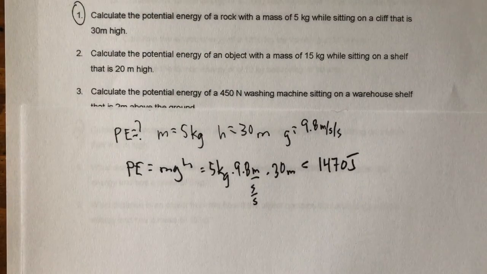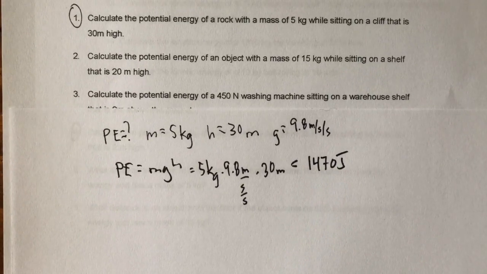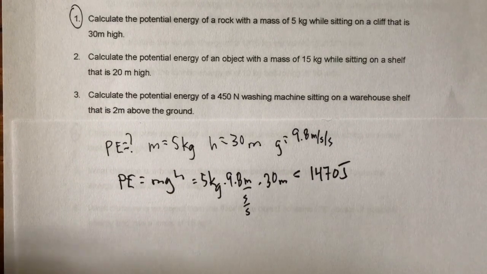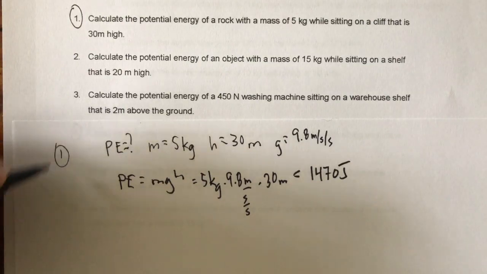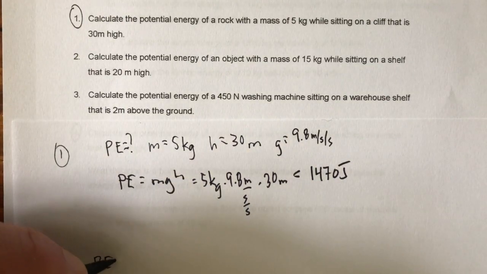Okay, number 3 says calculate the potential energy of a 450 Newton washing machine sitting on a warehouse shelf that's 2 meters above the ground. All right, so again, we are going to calculate. This was number 1, this is number 3. Again, we are going to calculate potential energy.